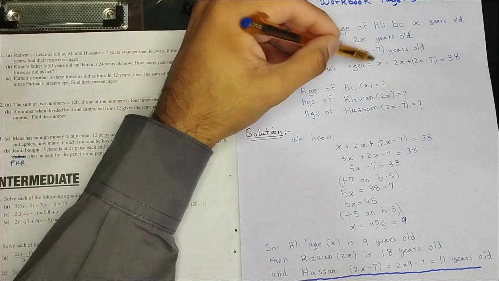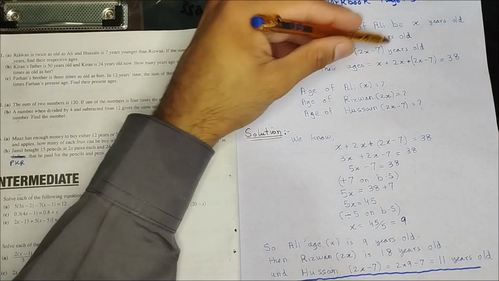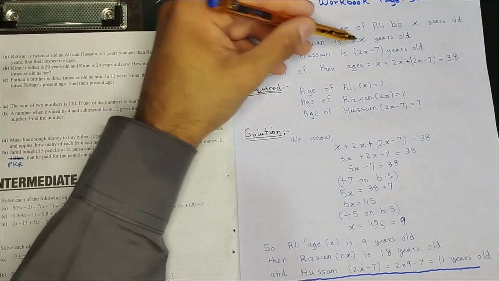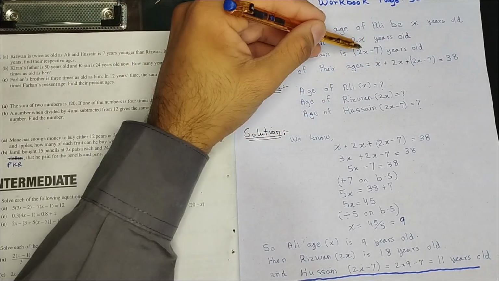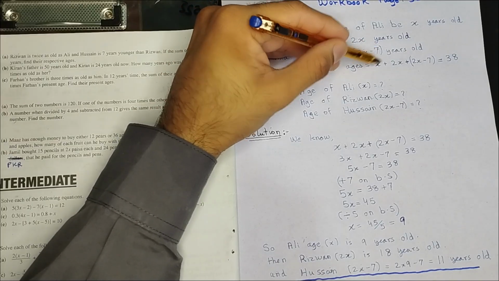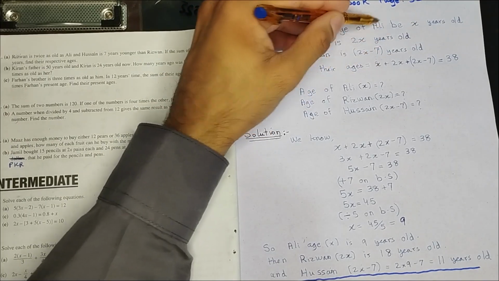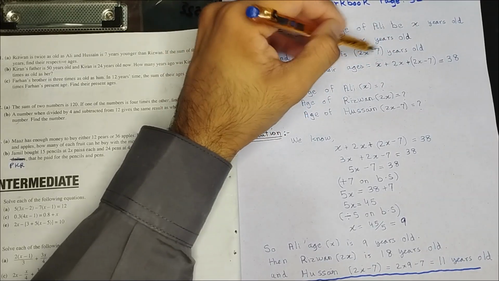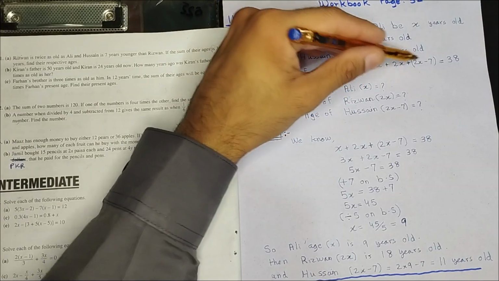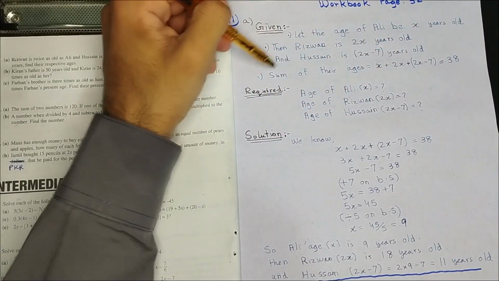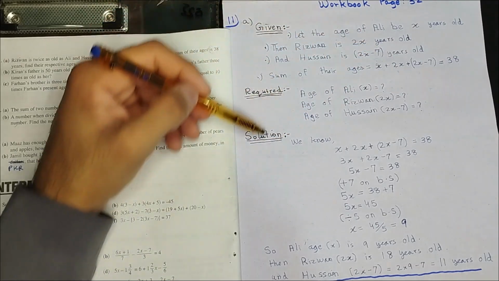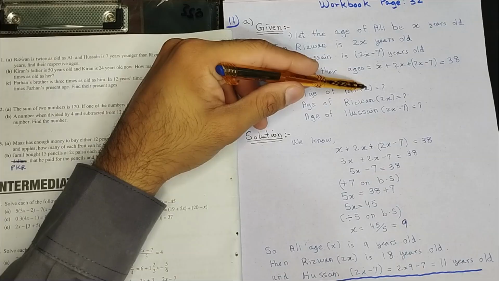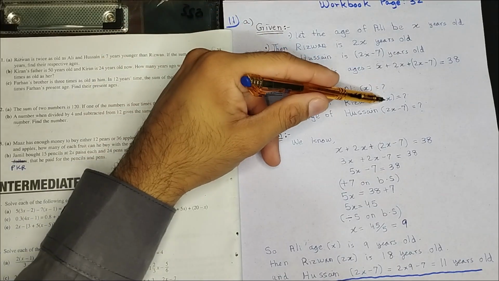But we also know that sum of their ages is just adding up their individual ages. Age of Ali was X. Age of Rizwan was 2X. Age of Hussein was 2X minus 7. So X, which was the age of Ali, plus age of Rizwan, which is 2X, plus age of Hussein, which is 2X minus 7. So when you add them all together, you get 38. Now, of course, we can simplify this, but we're going to do that in the solution. Right now, I'm going to write required. What is required? Age of Ali is required, which is X. Age of Rizwan is required, which is 2X.